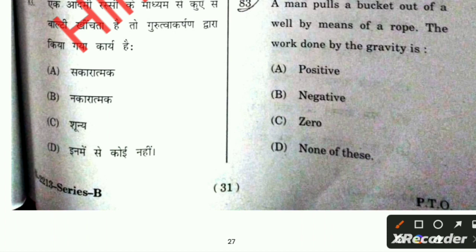Next question is, a man pulls a bucket out of a well with the help of a rope. So the work done by gravity. Sometimes the examiner asks the question work done by a man. If the examiner asks the work done by a man, then your right option is the first one. But here the examiner asks the work done by gravity. By gravity, it means the right option is the second option. Negative work done is there.